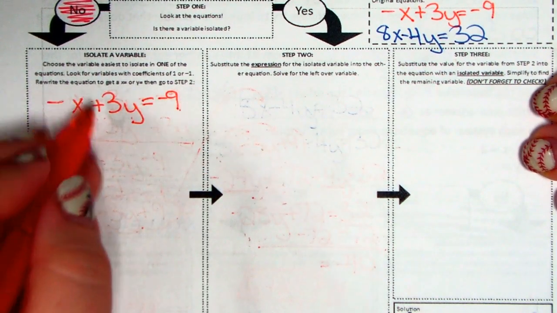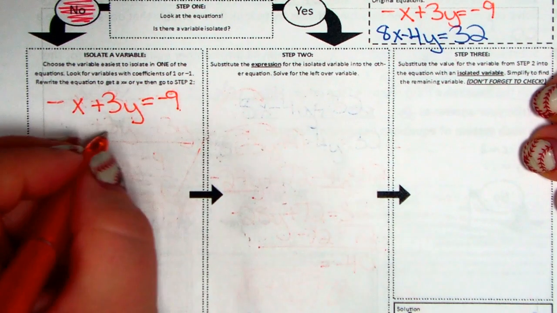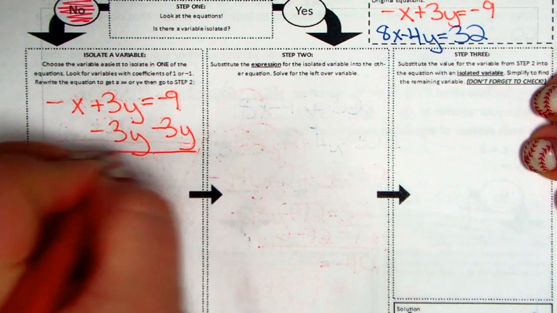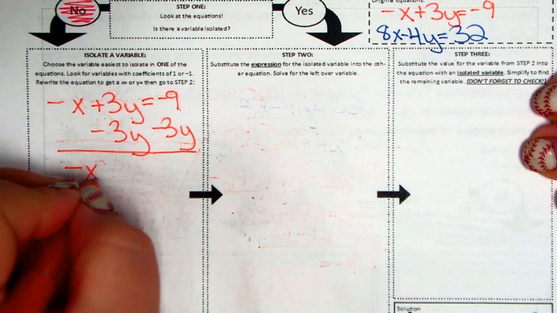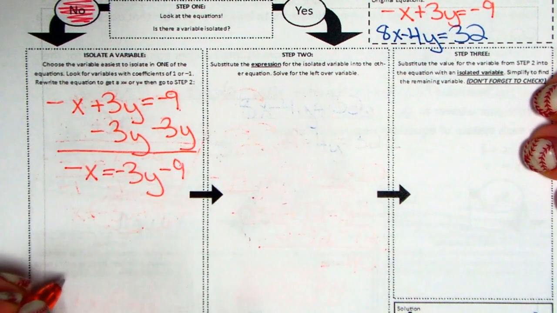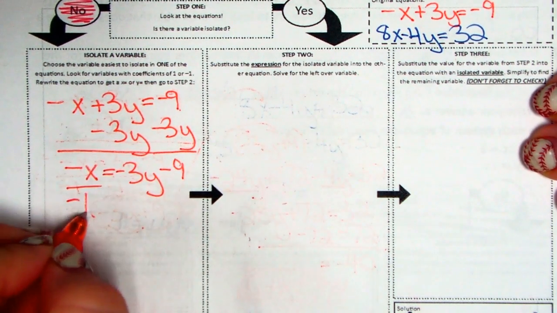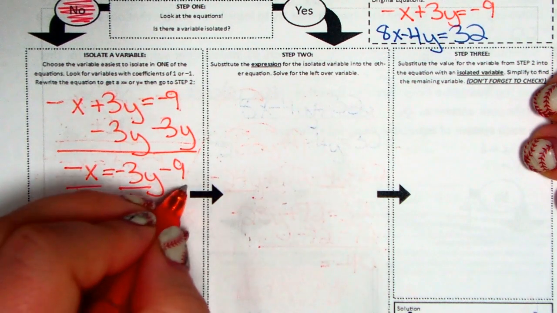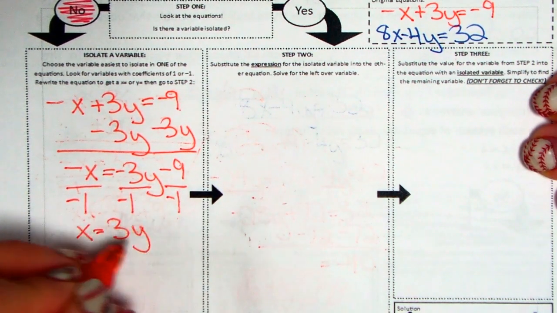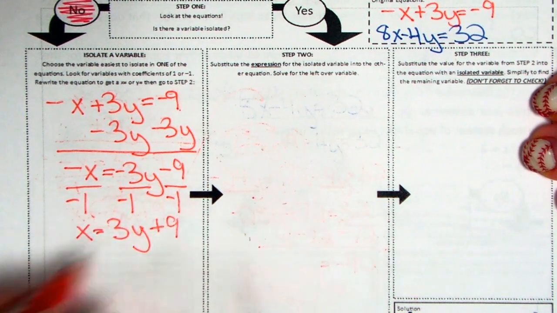and we are going to isolate the x. So we'll subtract 3y from both sides, giving us -x equals -3y minus 9. And then divide by -1 so that x equals positive 3y plus 9.